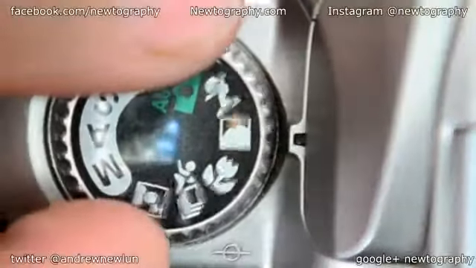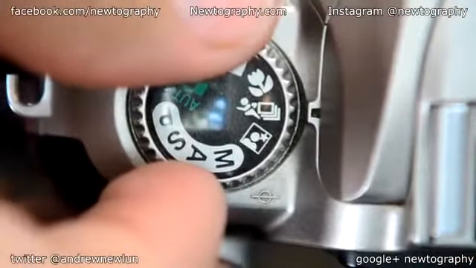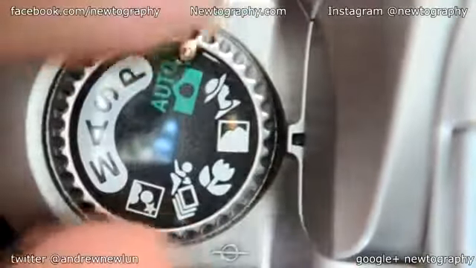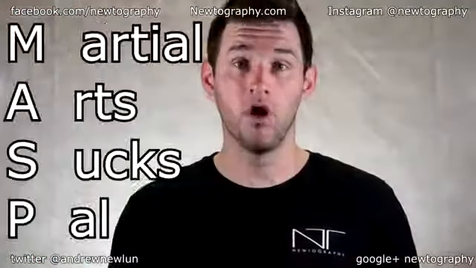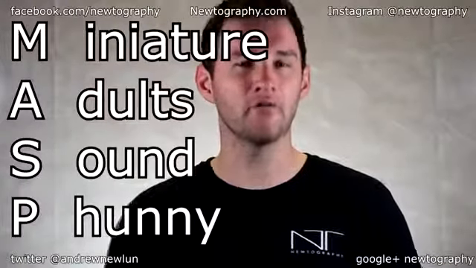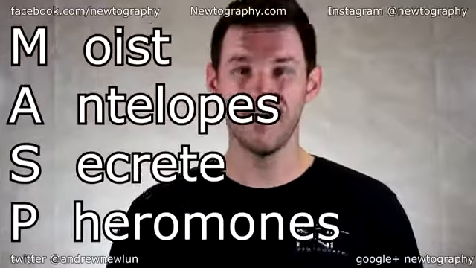And Pac-Man eating a flower mode, and I can poop shapes mode, and aerial view of sprinter running off the top of a building mode, and clear box of sugar mode, and right side of woman's face mode. MASP actually stands for martial arts sucks, pal. Miniature adults sound funny. Most adolescents suck at photography.